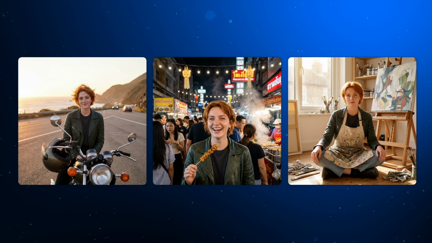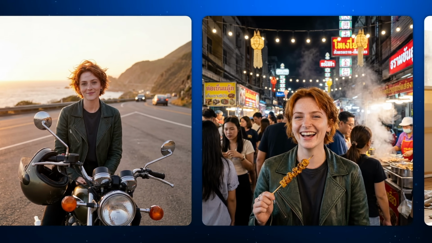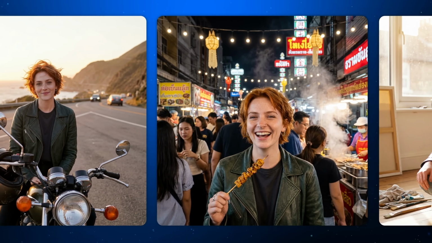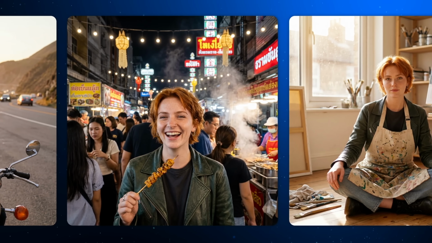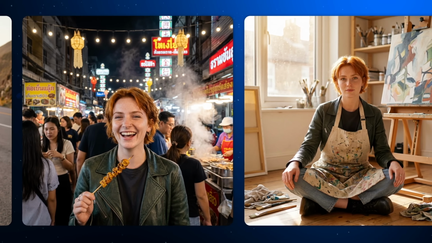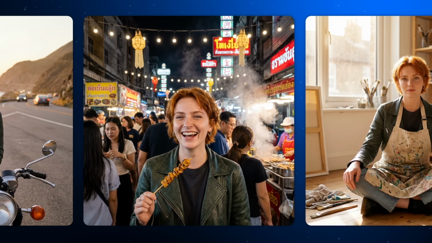And here are all 3 results side by side. Her red hair, freckles, green jacket, and silver earrings stayed perfectly consistent across every single scene. The face structure held strong, and the only things that shifted were the environment, lighting, and pose, exactly like they are supposed to. This is the upgrade that makes it possible to actually build a visual story or a campaign where your character stays your character from the first frame to the last.